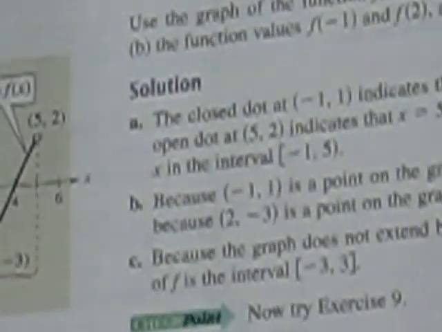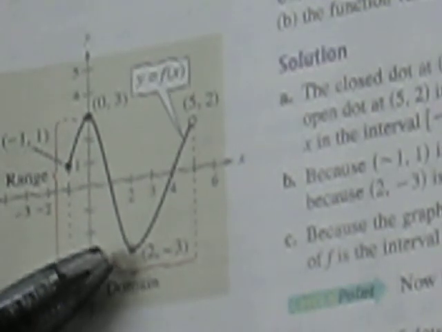In the C portion, they're asking us to find the range. So what does that mean? Well, it means the up and downness of the graph, of the curve. So we're always going to start from bottom to top, and we're going to use, again, function notation, saying that we're starting at what value, range-wise?